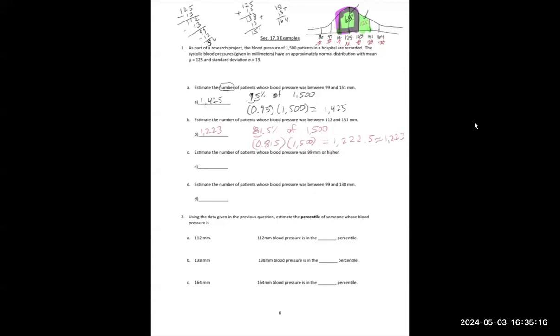Can I say, estimate the number of patients whose blood pressure is 99 or higher? Sorry, I'm trying to back up and get the picture again.